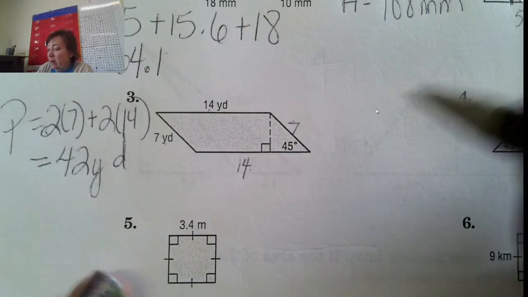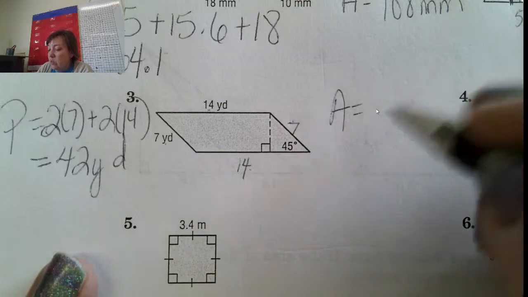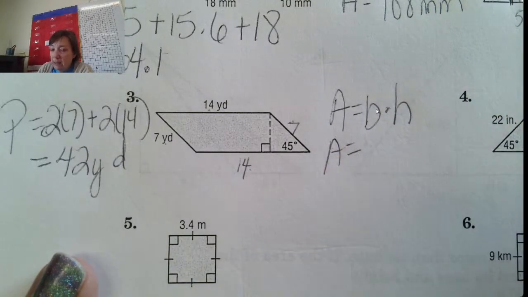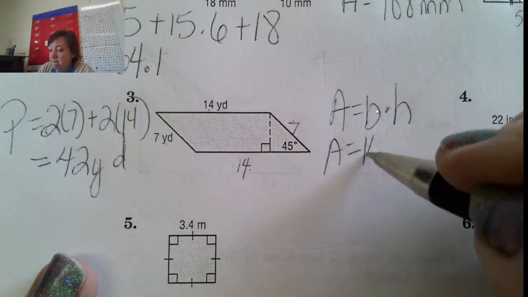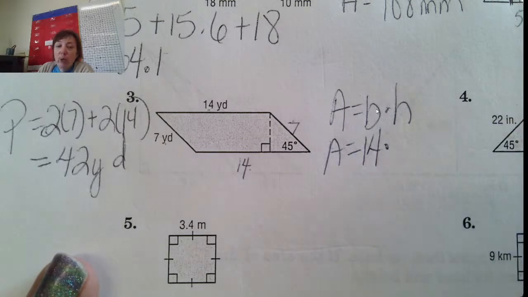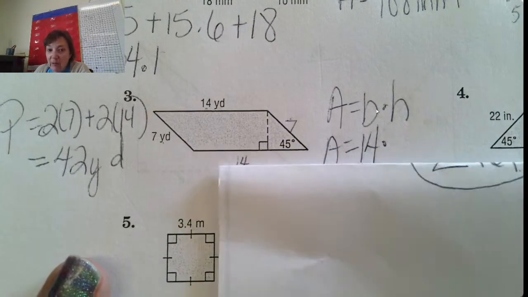Now, to find the area is base times height. So the area in this case, what's our base? 14, right? Our base is 14. We don't know the height. But do you see what shape they gave us right there?